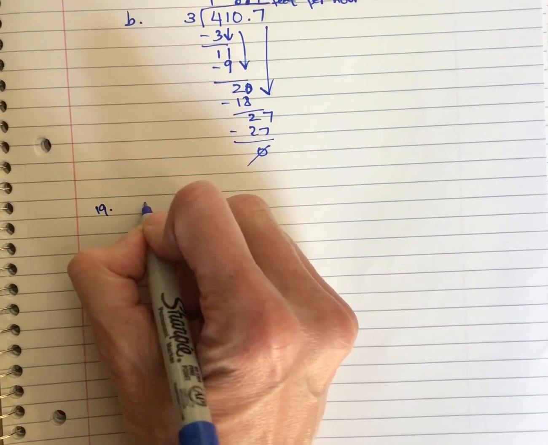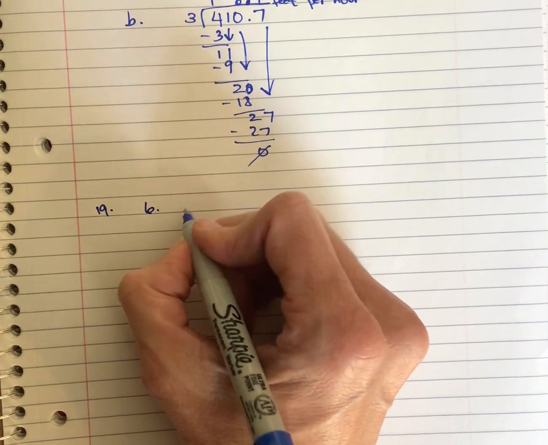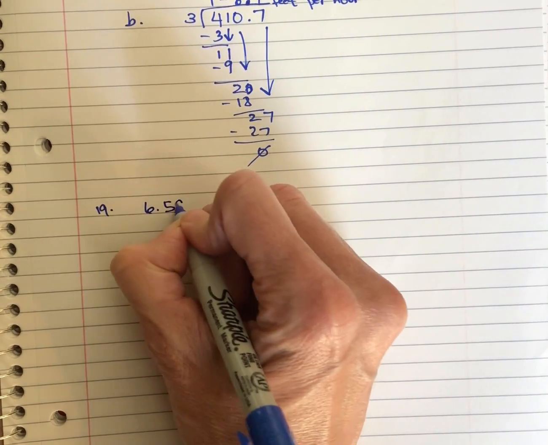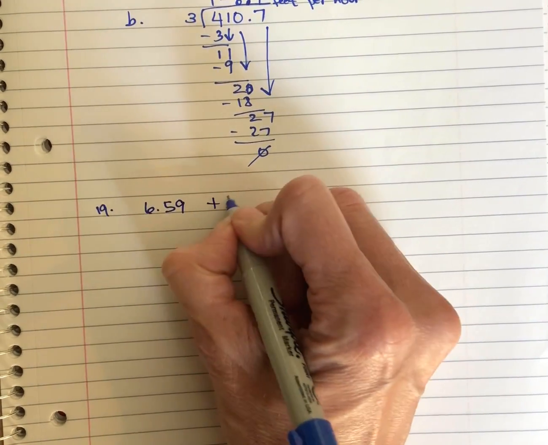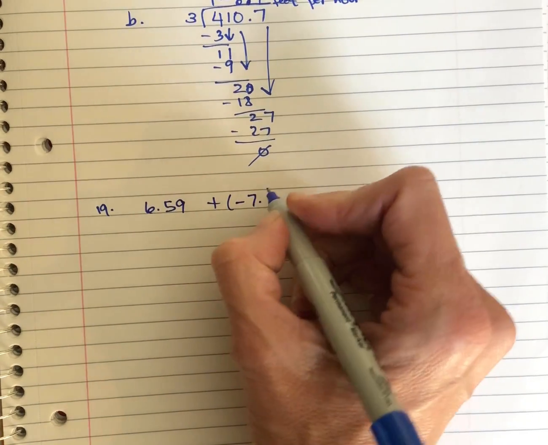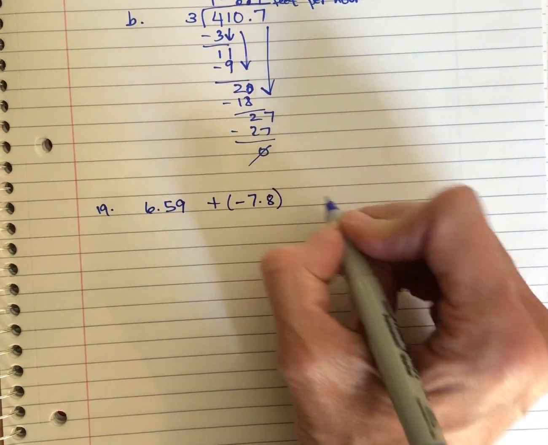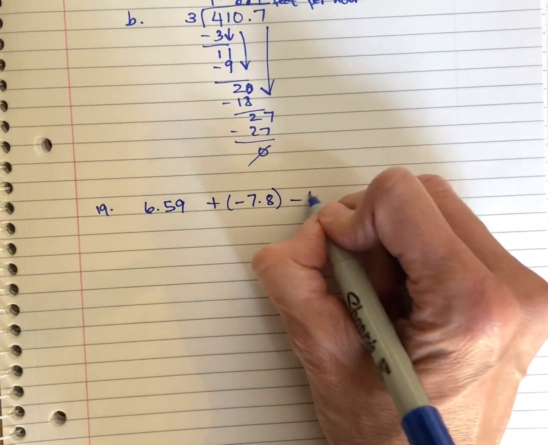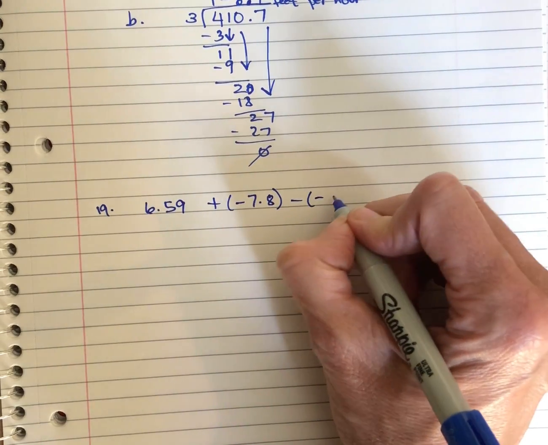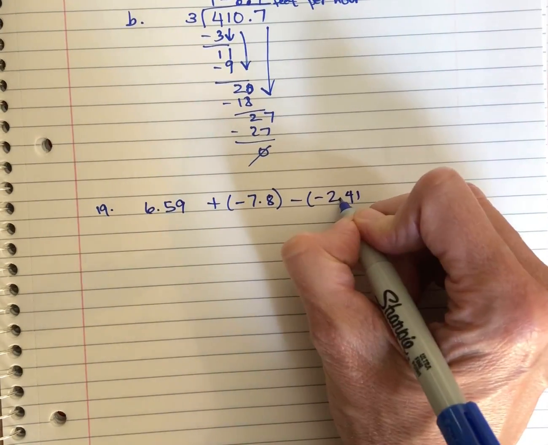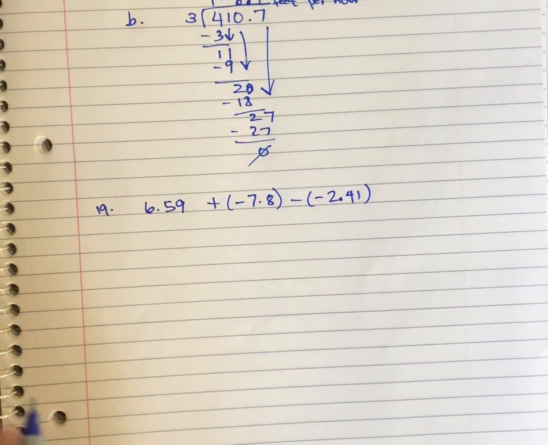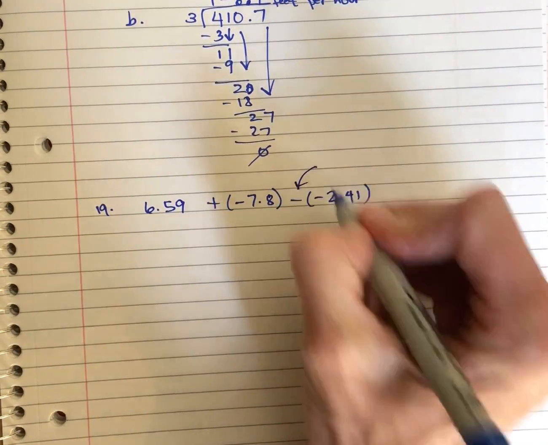Okay, last one we're going to do together is number 19, which is a multi-step problem. Let me get it copied here for us. And the last one, minus negative 2 and 41/100. Okay, so before I even start thinking about adding or subtracting, I want to make sure we deal with this.